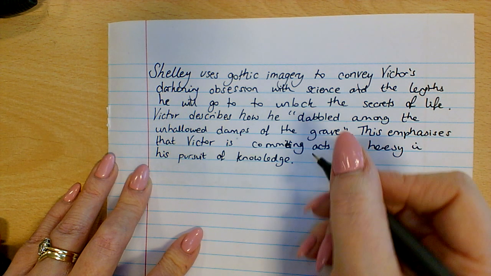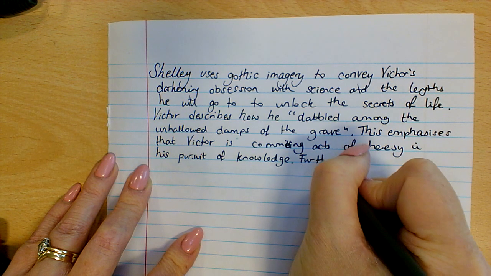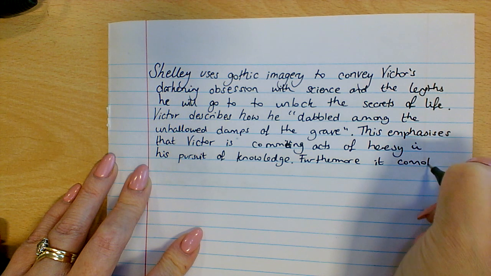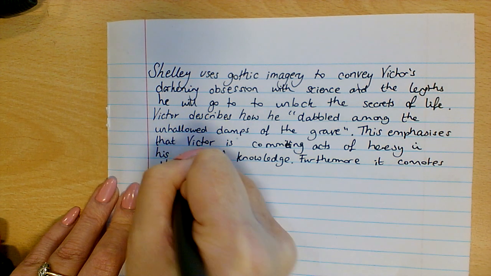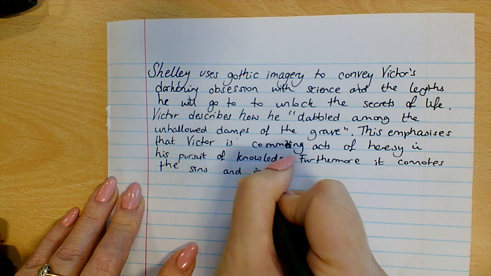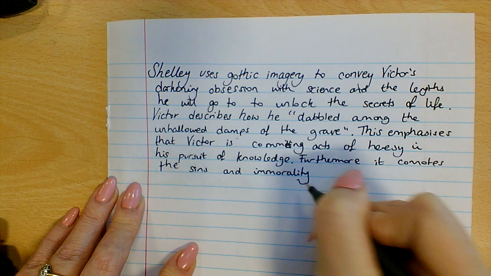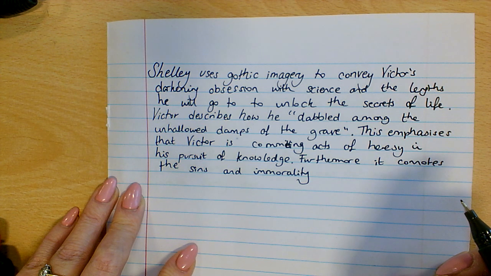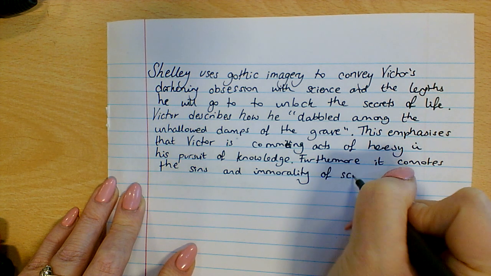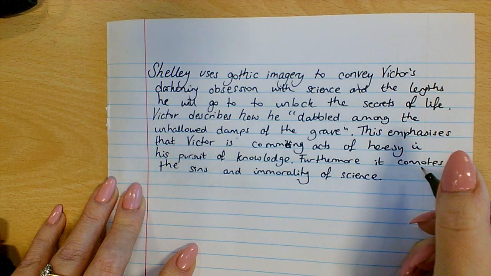Furthermore, it connotes the sins and immorality. Immorality just means a sense of what is right and wrong. So immorality means committing acts that are wrong or immoral. Immorality of science. And then I'm going to go in and talk about some specific elements.